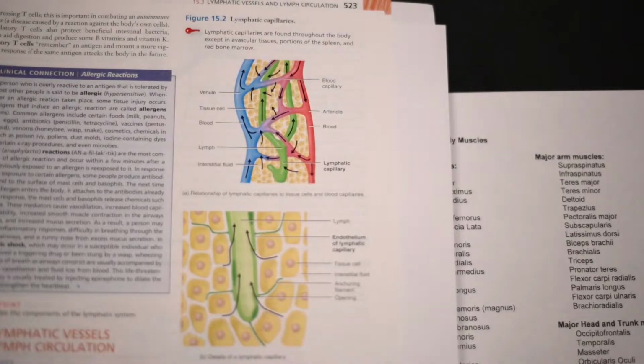On this page of your textbook, they show the movement of fluid out of the blood and into the interstitial spaces, and then finally into the lymphatic vessels, the small lymph capillaries that gather up the interstitial fluids to form your lymph fluid that moves through your lymph vessels.